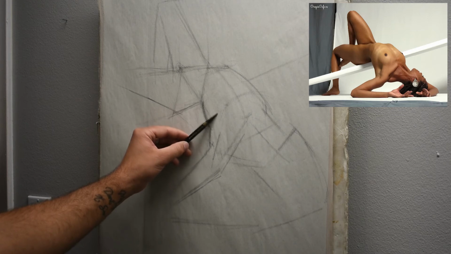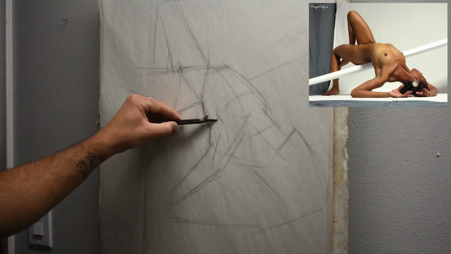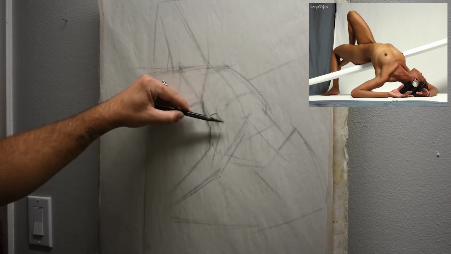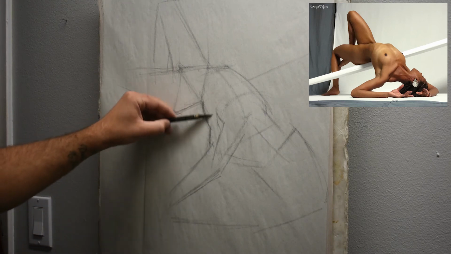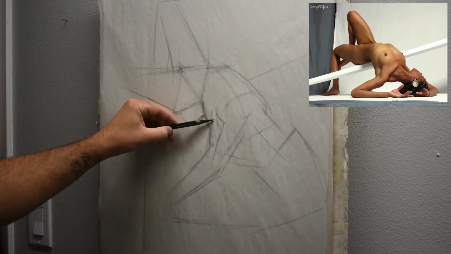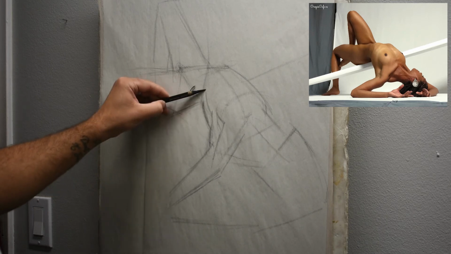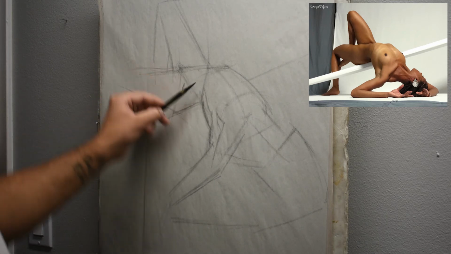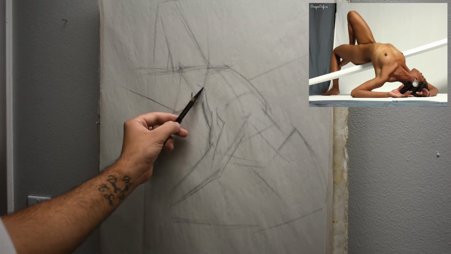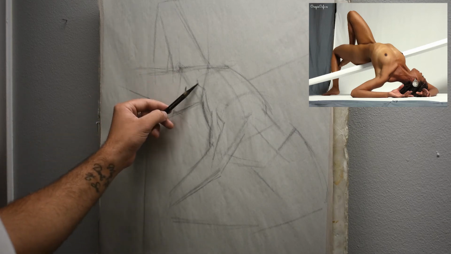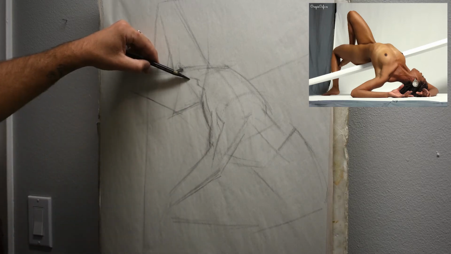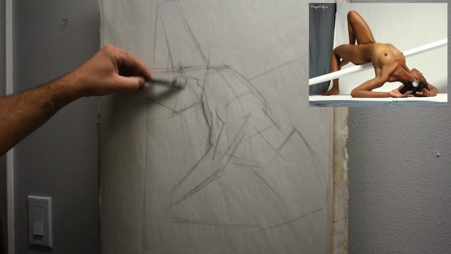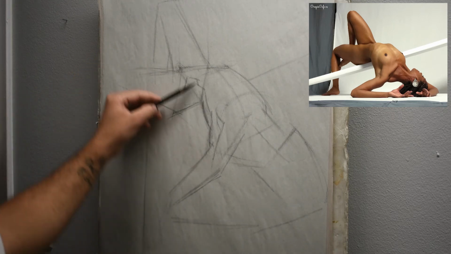Now, shadow shapes, we can try to hit a couple of these. Shadow information gets pretty soft around here.